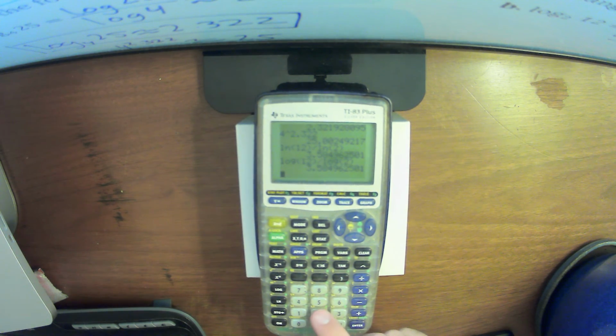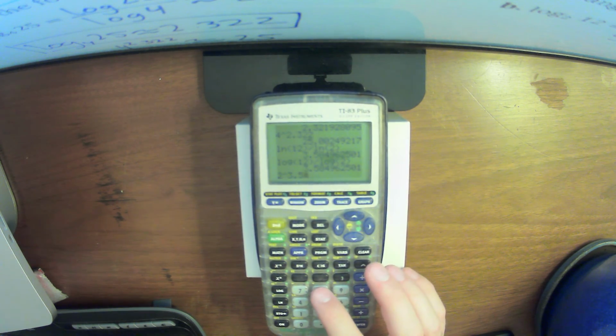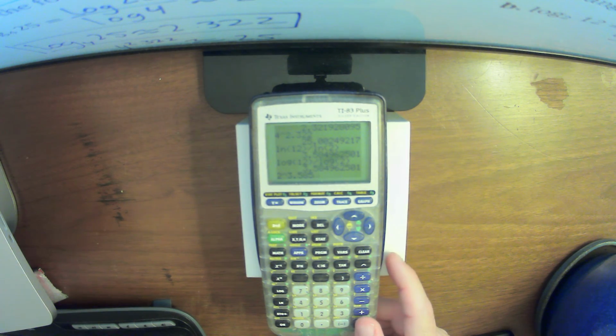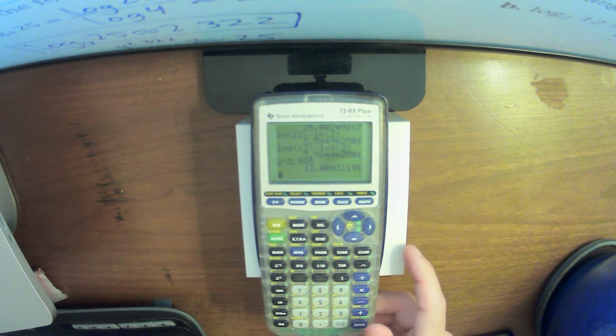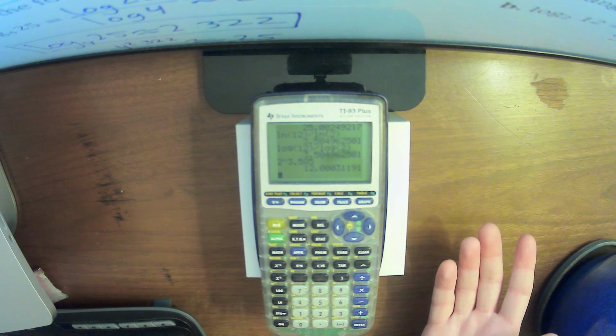And again, to check our work, I'm going to do 2 raised to the 3.585, rounded to 3 decimal places. That should give us approximately 12. And you can see that's pretty close to 12.000. So if I rounded to 3 decimal places, it'd be 12. That's not bad.